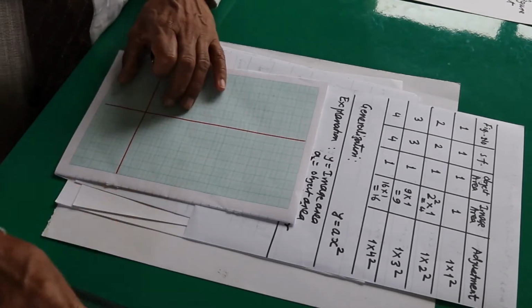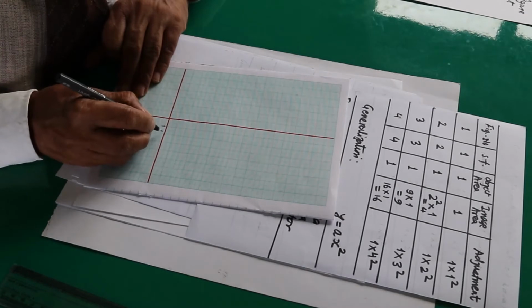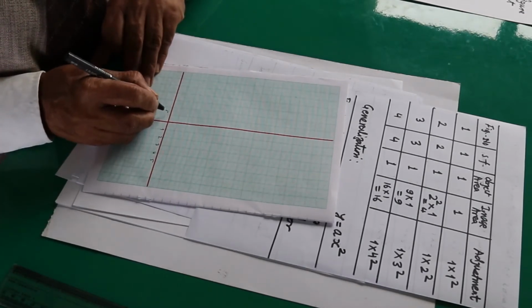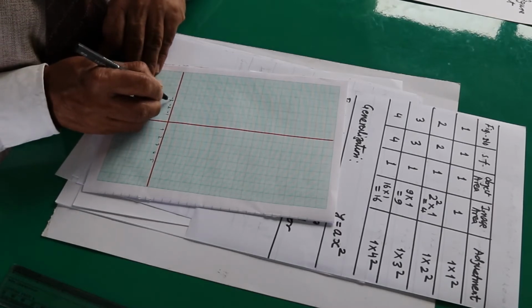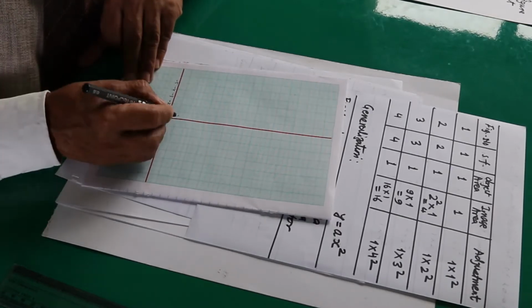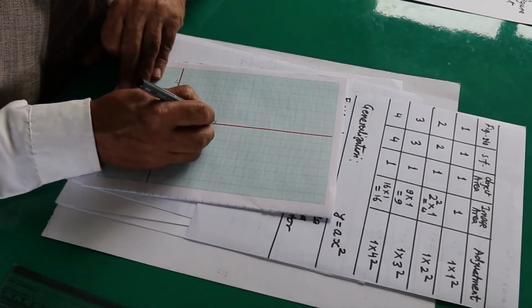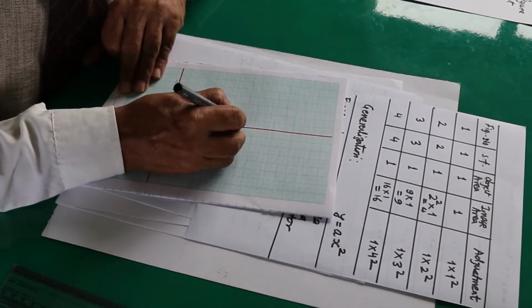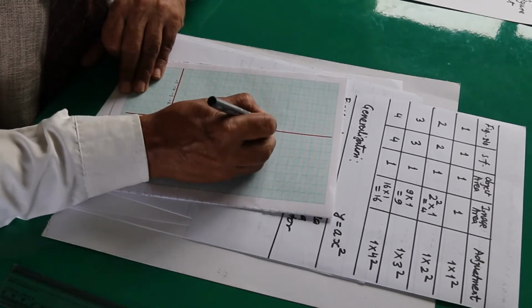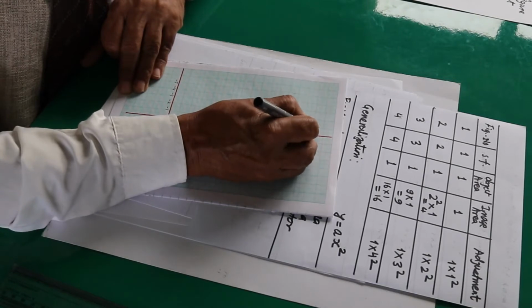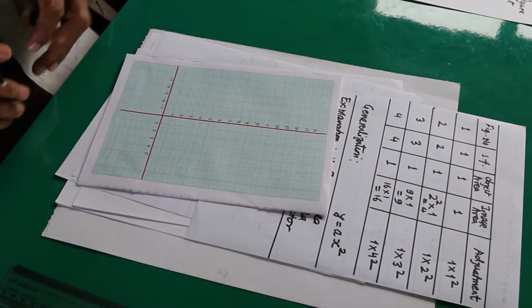Let us calibrate the units: 1, 2, 3, 4, 5, etc., and -1, -2, -3, -4, -5, and on the y-axis 1, 2, 3, up to 15, 16, and so on, it goes up.